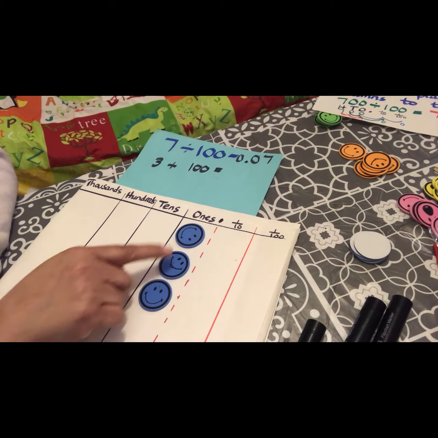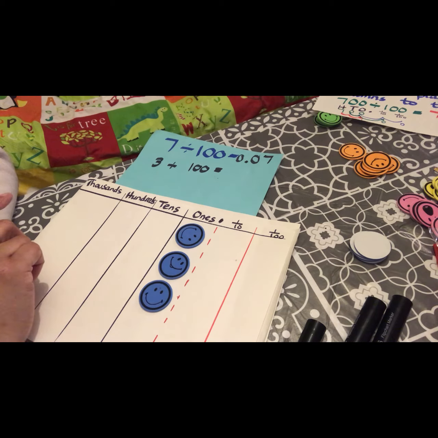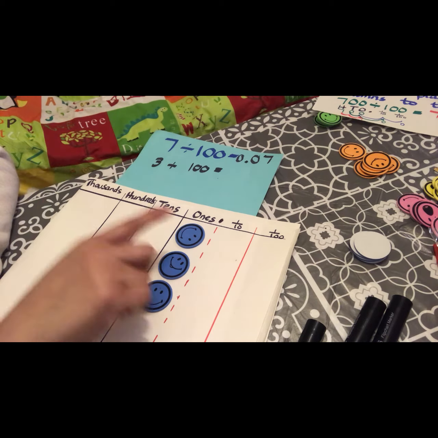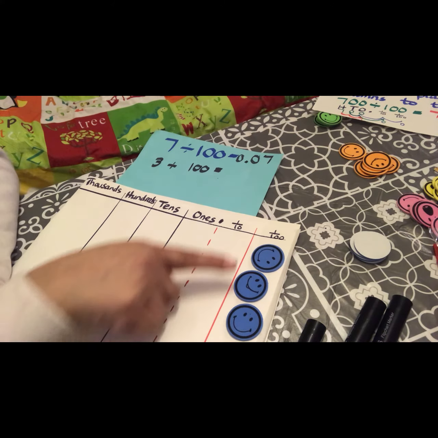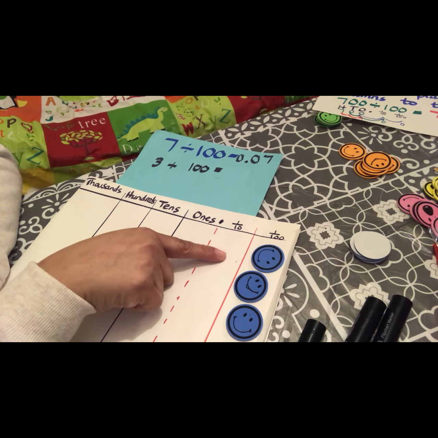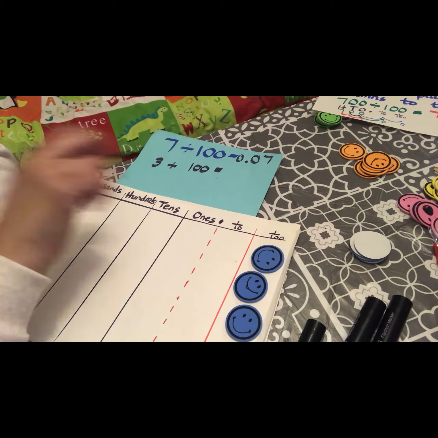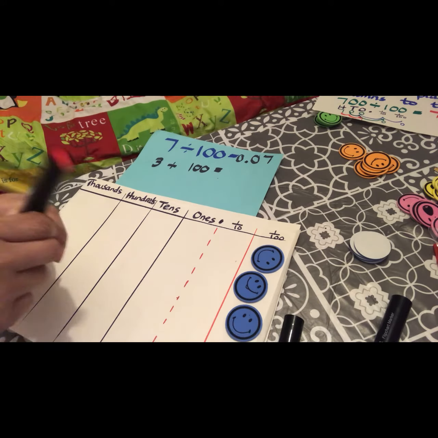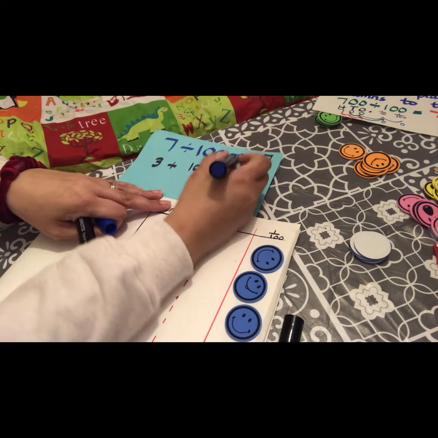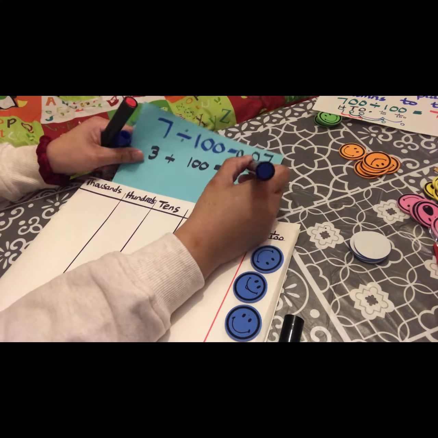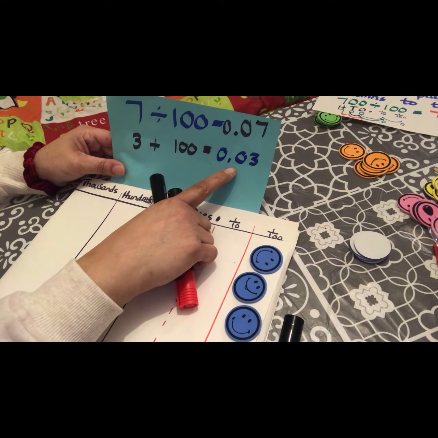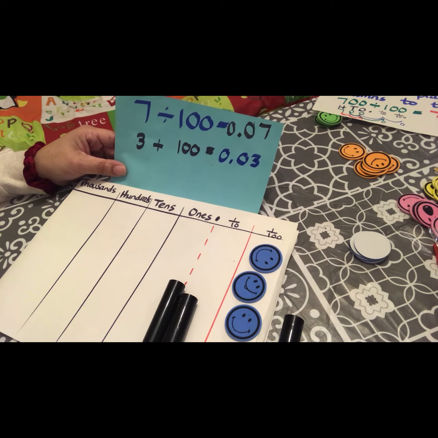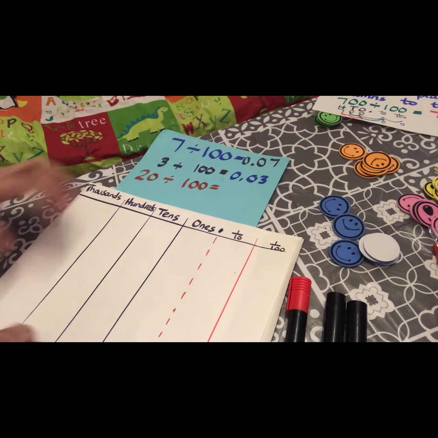So we have our 3 ones. We're going to divide by 100, so we're going to move it 2 spaces to the right. So 1, 2. So we've got 3 in the hundredths column, 0 in the tenths column, 0 in our ones. So what did you get? Shout it out loud with me. It is 0.03. Did you get that? Well done. It is 0.03. Good job.